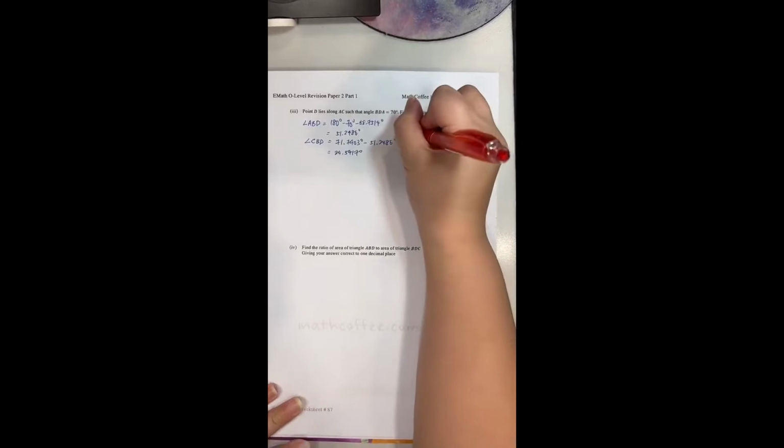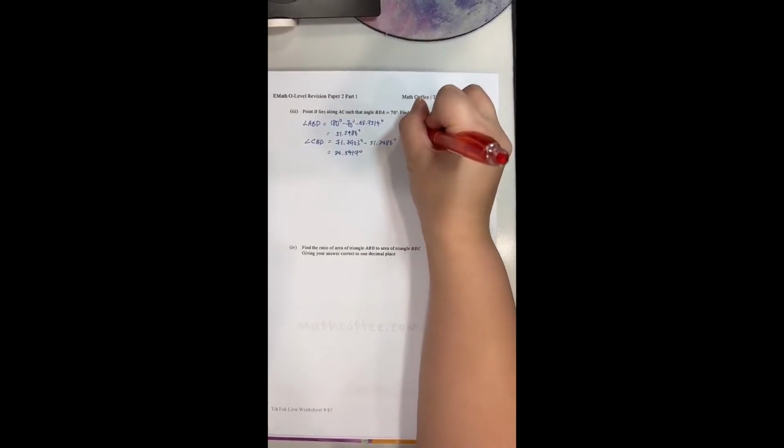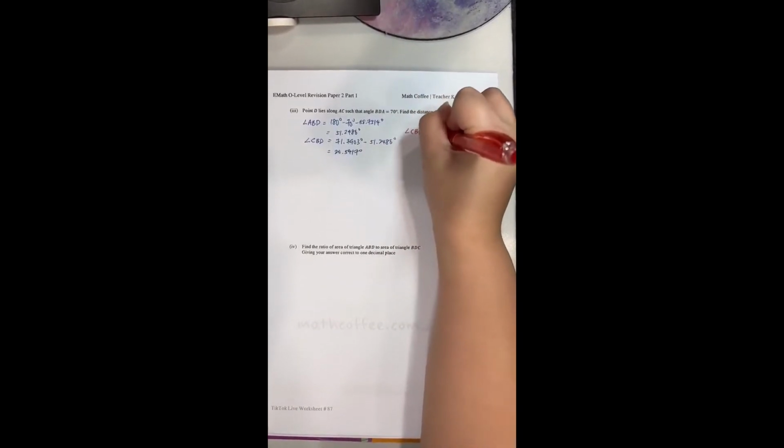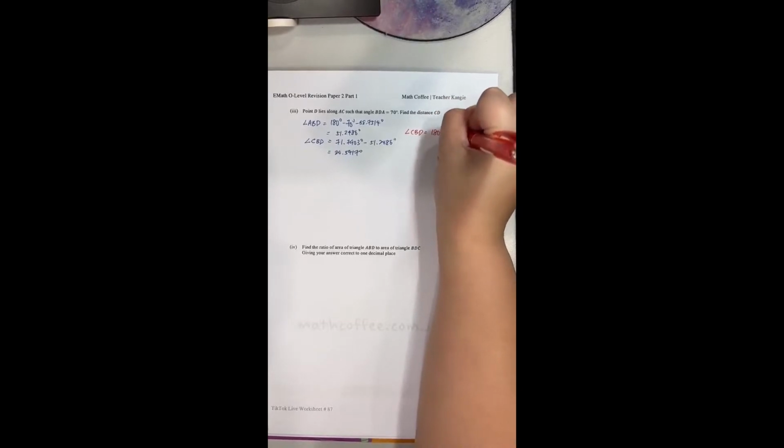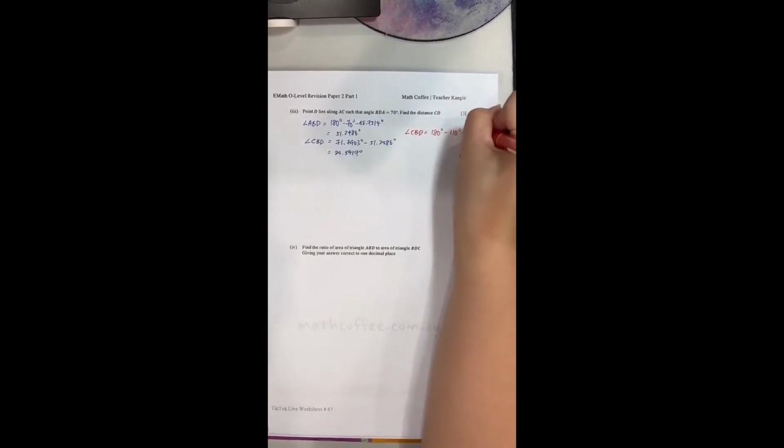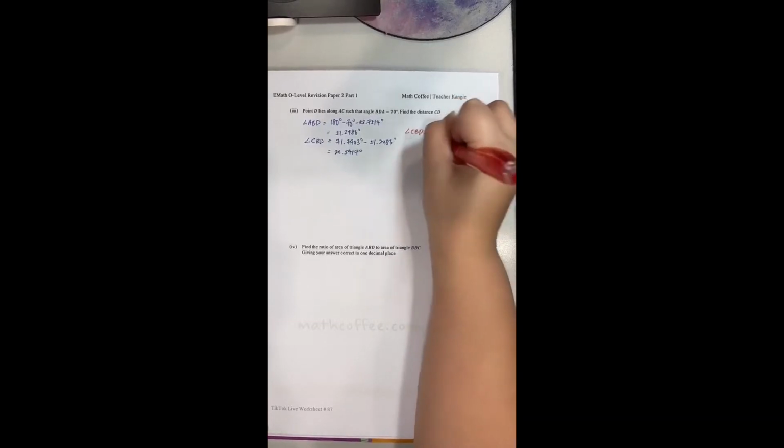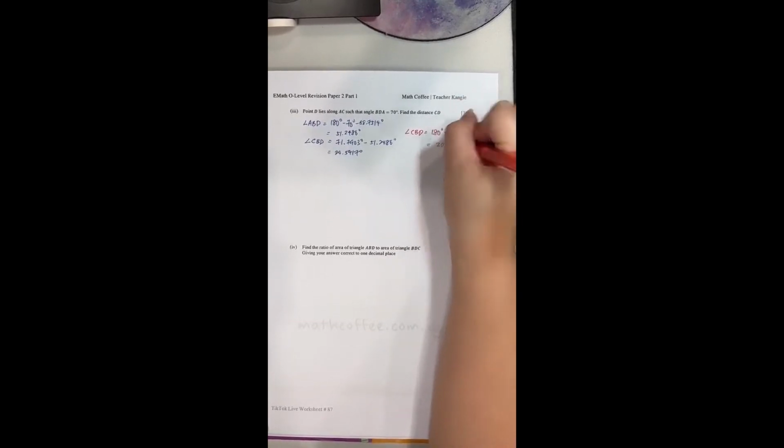This is 20.5417 degree. Actually, I also can do 180 degree minus 110 and minus 49.4583. We will also get the same thing.